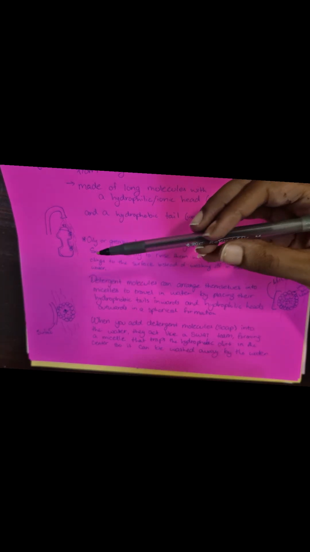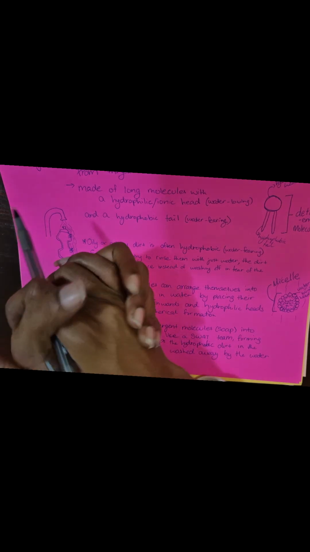Detergent molecules, or in this case soap, the soap that you would add, can arrange themselves into micelles, which are these like balls. They can arrange themselves into micelles to travel in water by placing their hydrophobic tails all inwards and their hydrophilic heads outwards. So they make basically a ball where on the outside they face the side of themselves that likes water, so they can travel in the water, and the hydrophobic part is inside the ball, so the hydrophobic part doesn't ever actually have to contact the water.